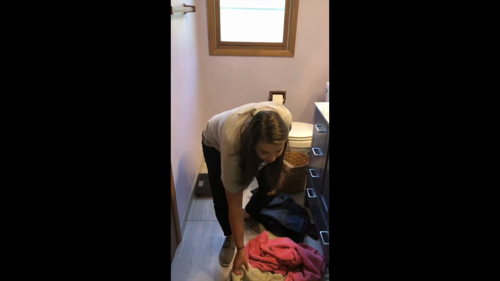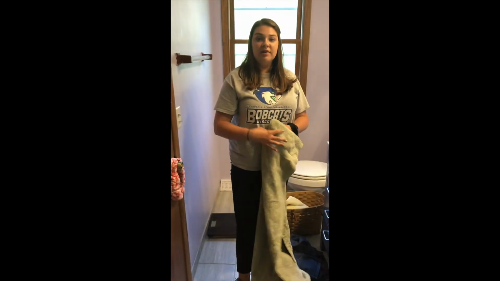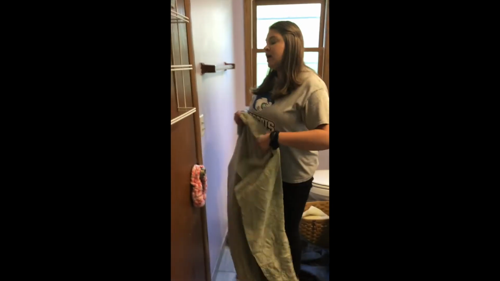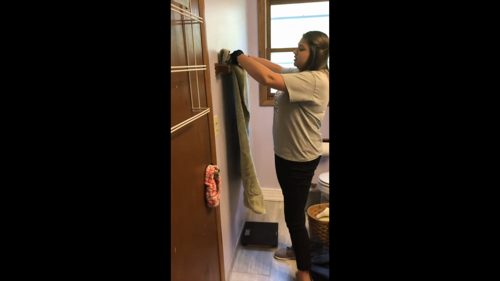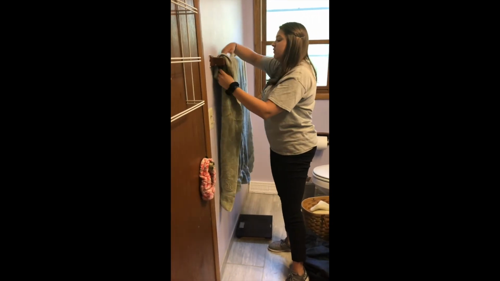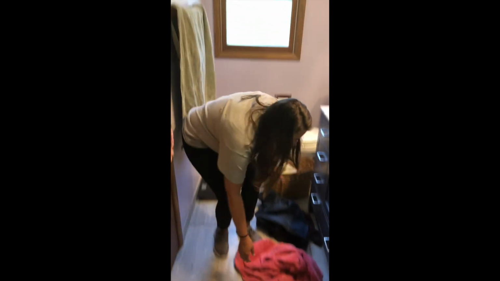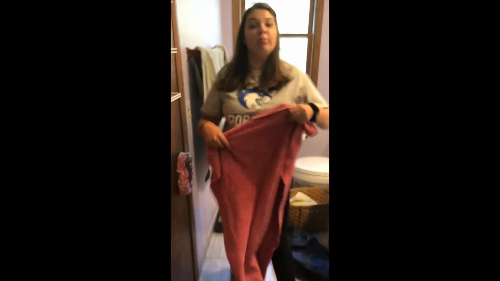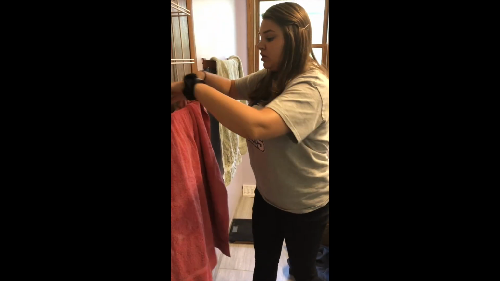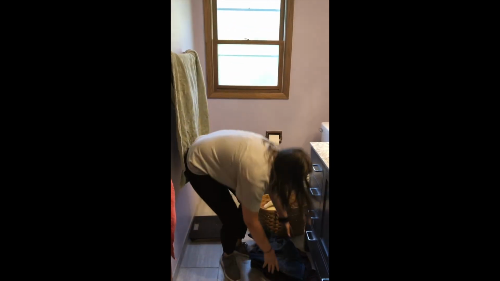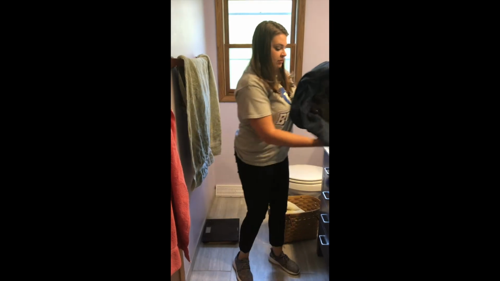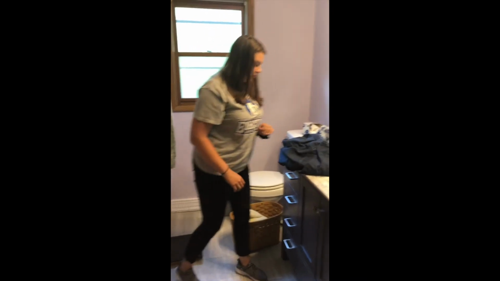As you can see here on the floor, there are some towels. If they're still clean, hang them up out of the way so they're not taking up space on the floor and causing a fall risk. If they're dirty, just like these clothes, put them in the hamper when you're done with them. I'll leave those here for now.